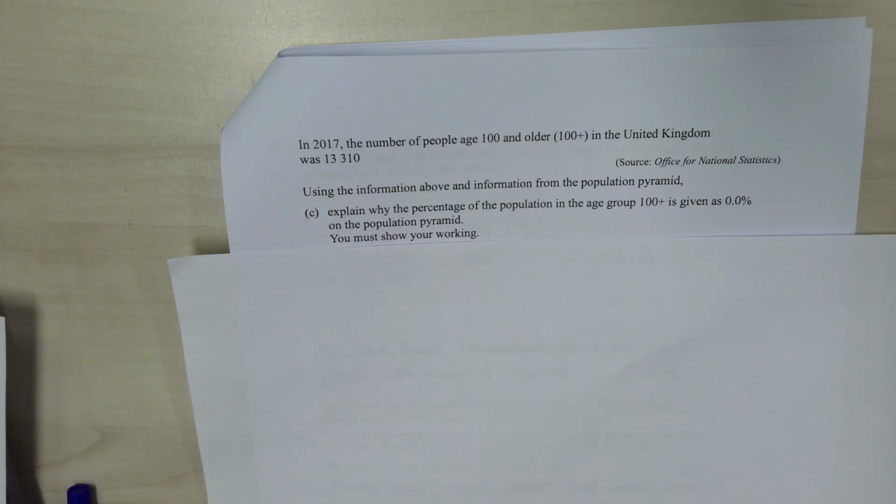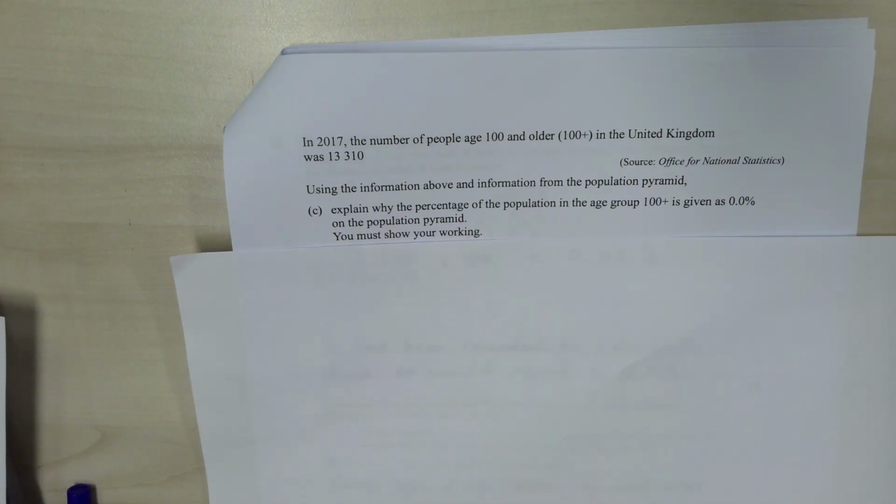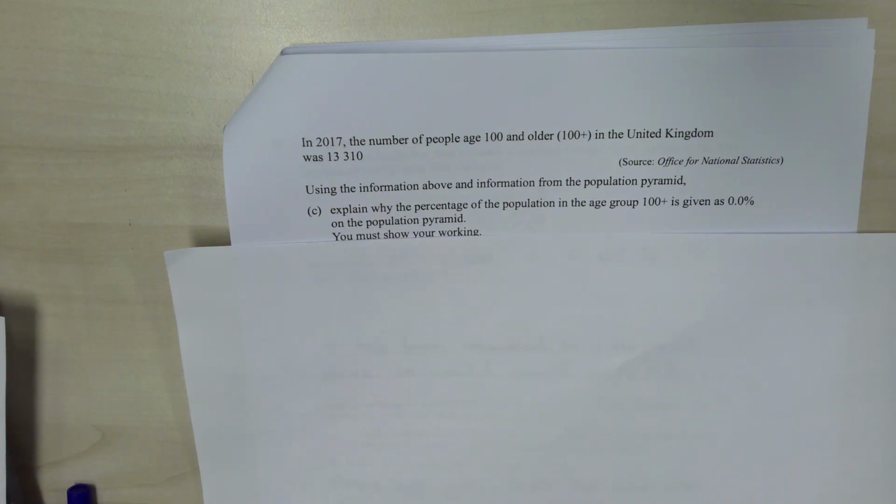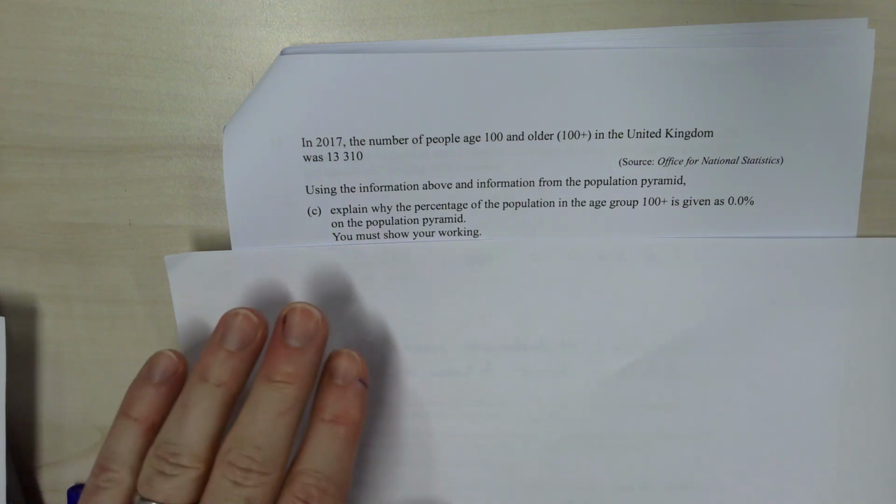For part C, we're told in 2017 the number of people aged 100 and older in the United Kingdom was 13,310. It tells us to use the information above and the information supplied in the population pyramid to explain why the percentage of the population in the age group 100 plus is given as 0.0% on the population pyramid, and like a question earlier, we have to show our working.